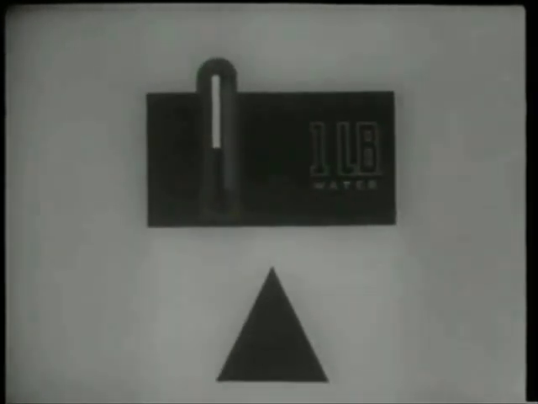Heat quantity is measured in British thermal units, or BTUs. A British thermal unit represents the quantity of heat required to raise the temperature of a pound of water 1 degree Fahrenheit.